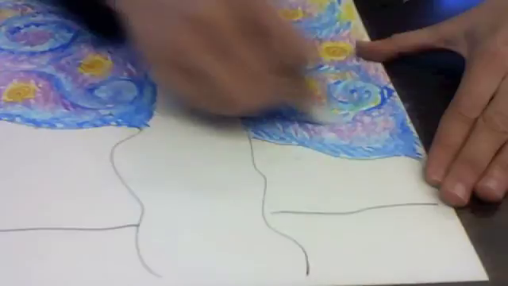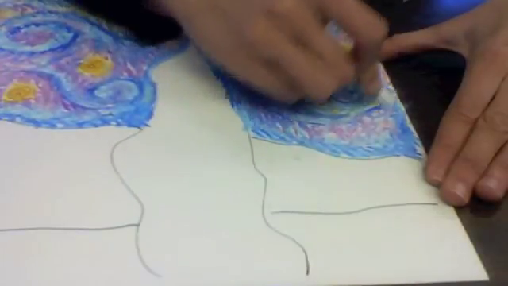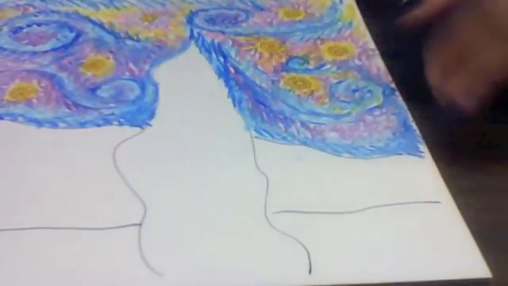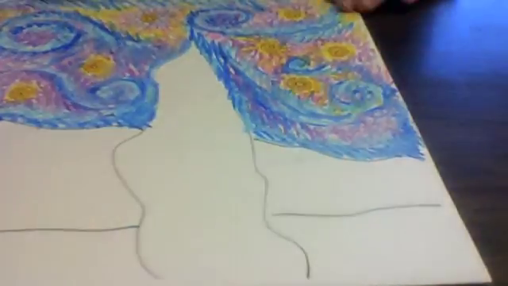I'm almost done blending my background together with my white Cray-Pas, and when I'm done with that, I'm going to move on to the foreground, so that's the mountain, the trees, and the buildings.